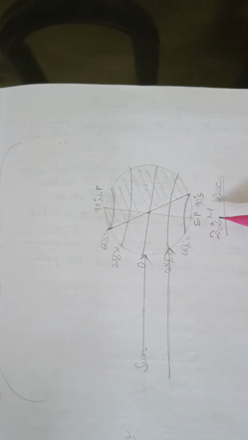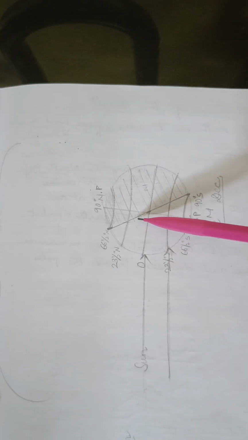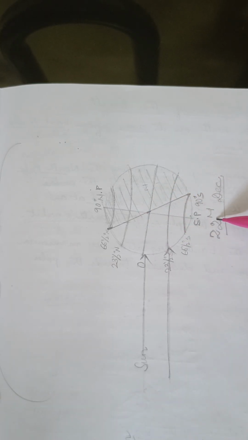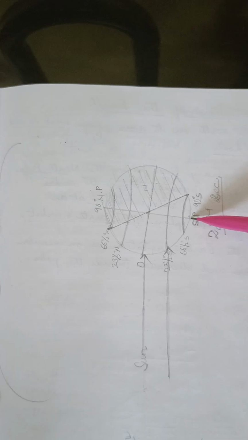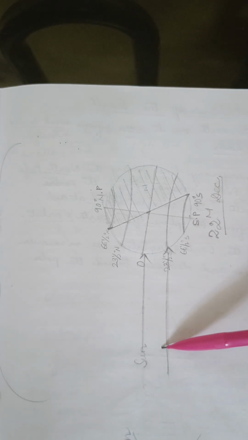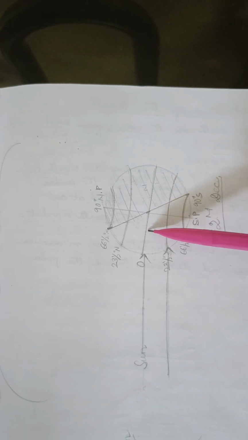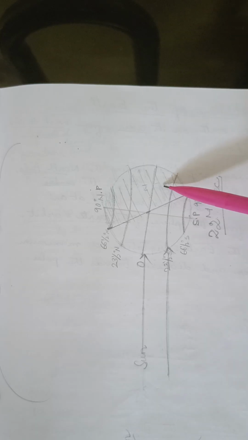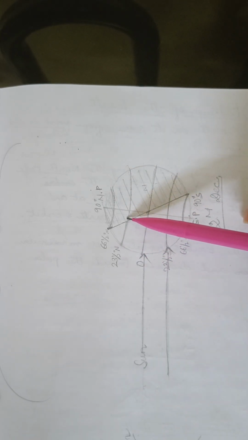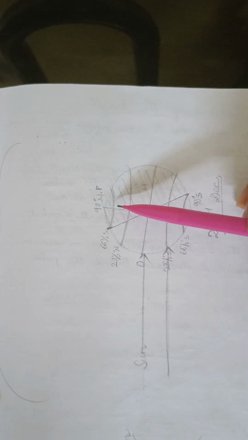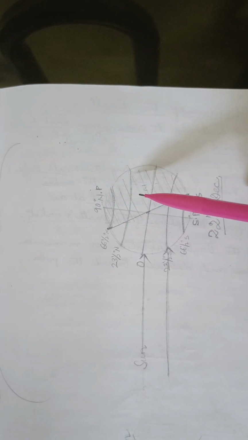What about 22nd December? Here you see 22nd December means winter solstice. It is south pole which is tilted towards the sun. Sun rays are vertical over Tropic of Capricorn. So in southern hemisphere the days are longer, nights are shorter. Therefore southern hemisphere is having summer season, and in northern hemisphere the days are shorter, nights are longer. Therefore northern hemisphere is having winter.